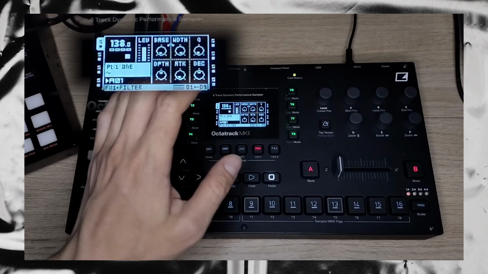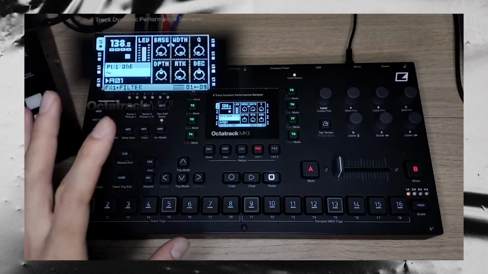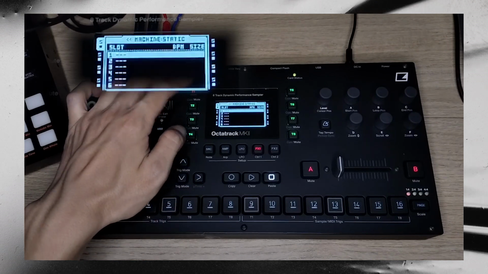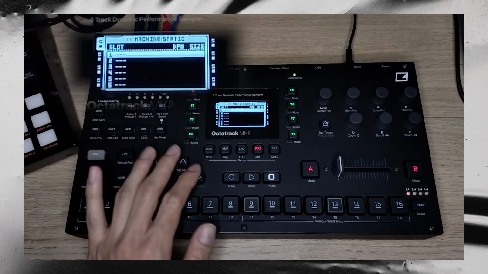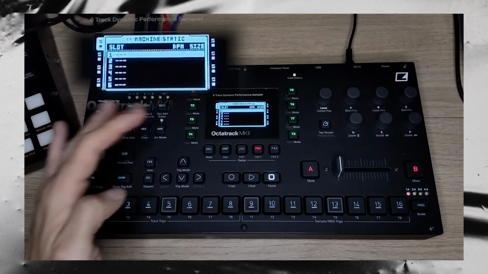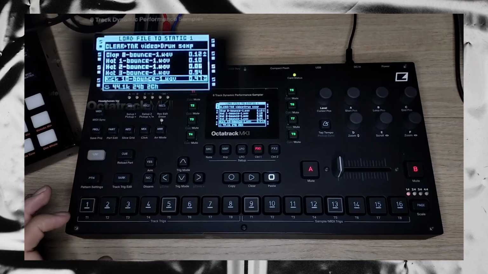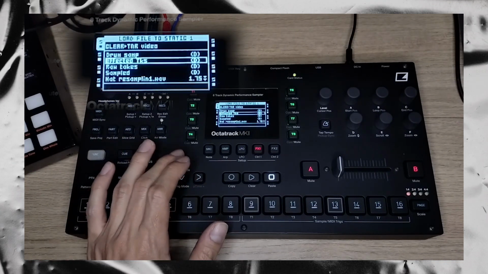So I went to the folder of the project and put my folders of samples there. I will hit two times, whatever track, it could be any track. The slots are empty. I will go with my arrow key, and you will see something similar to this.